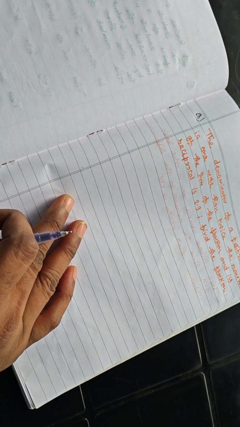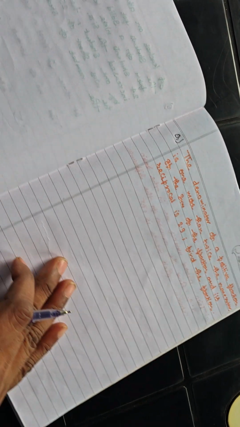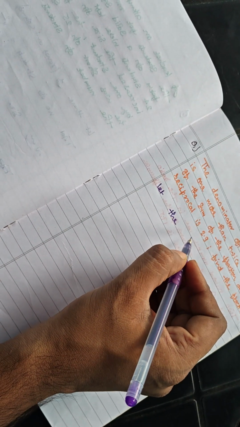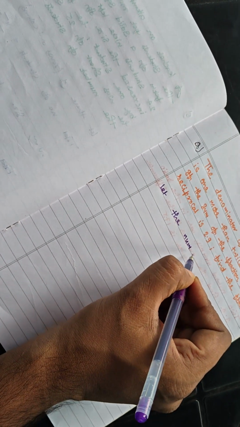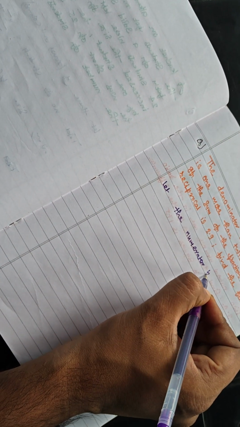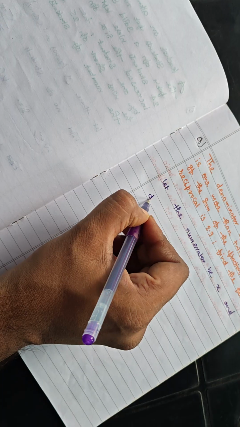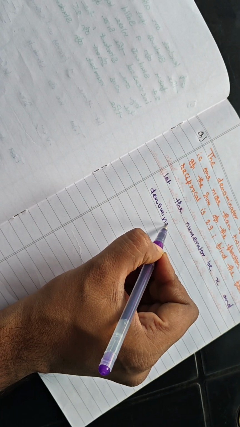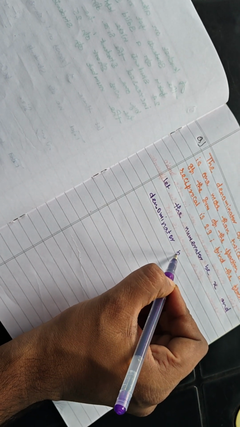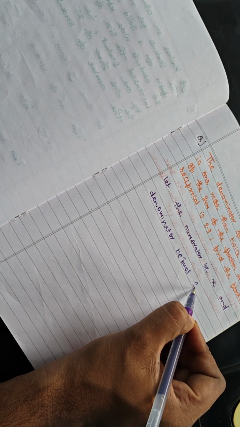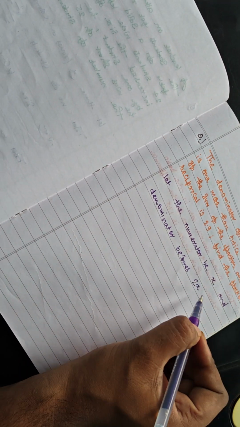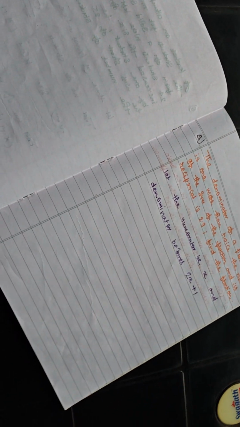So firstly, let the numerator be x and the denominator becomes 2x plus 1, one more than twice the numerator.